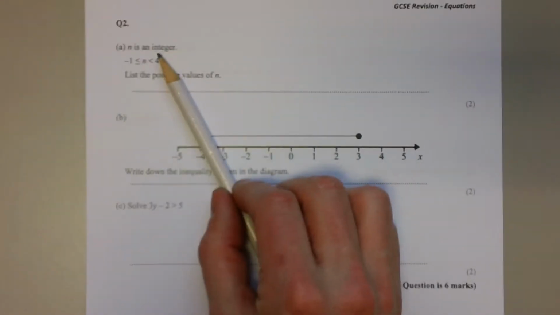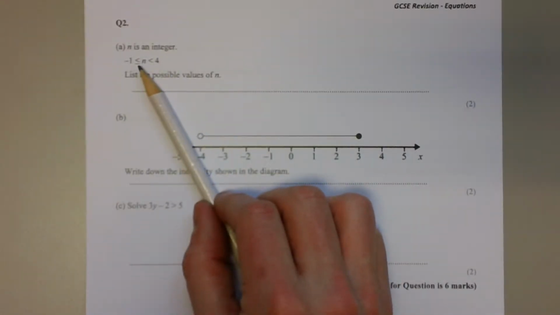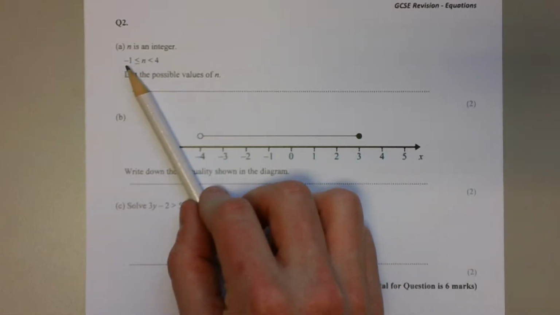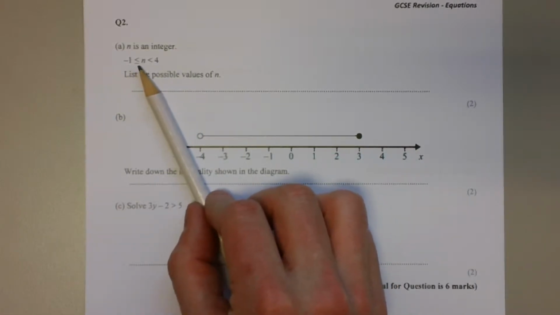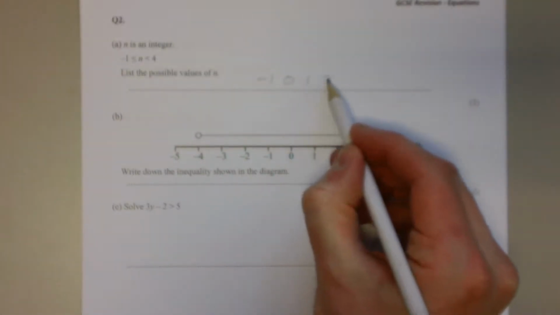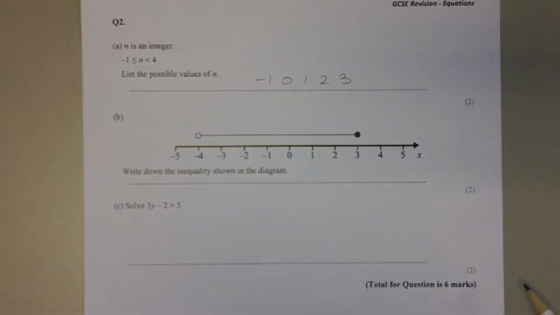Question number 2, exactly the same type of question as we've just done. N is an integer. This time n is bigger than or equal to minus 1 but less than 4. So this time we can include the minus 1 because we've got the equal sign underneath, but we still can't include 4. So all of the possible whole numbers are minus 1, 0, through to 3.